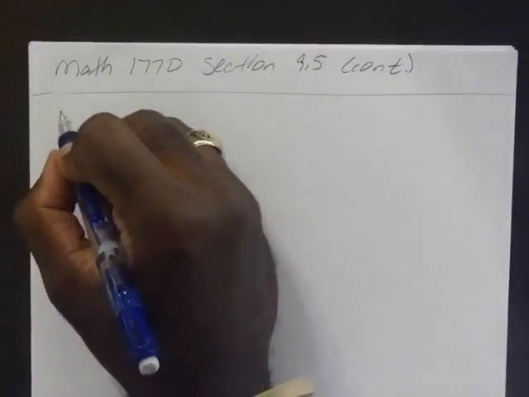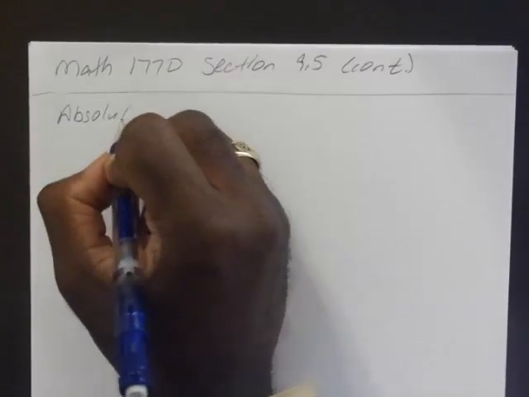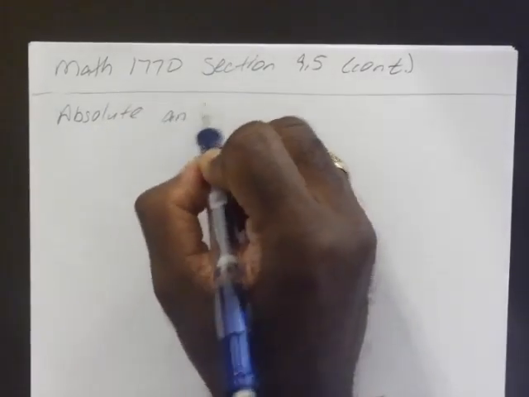Okay, so today we're going to look at absolute and conditional convergence.